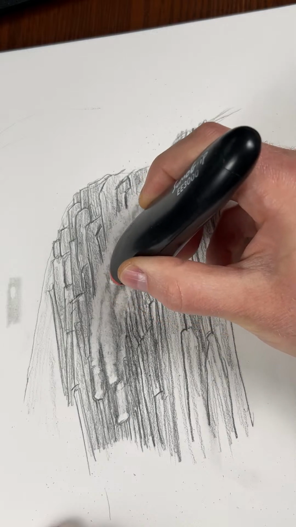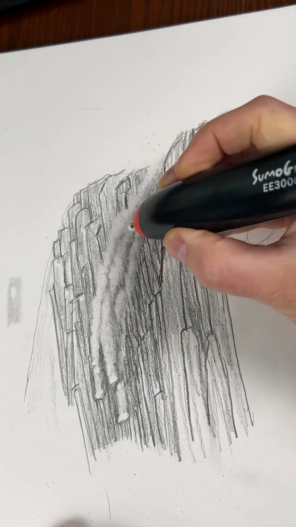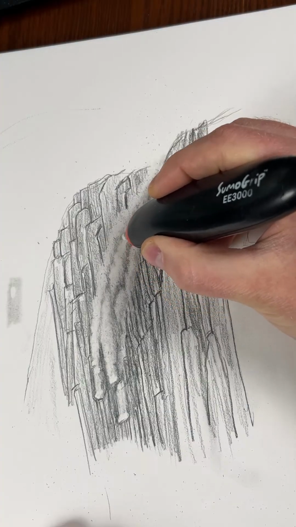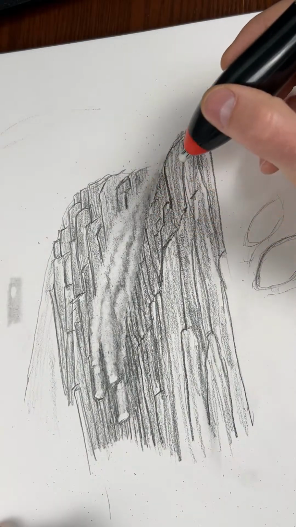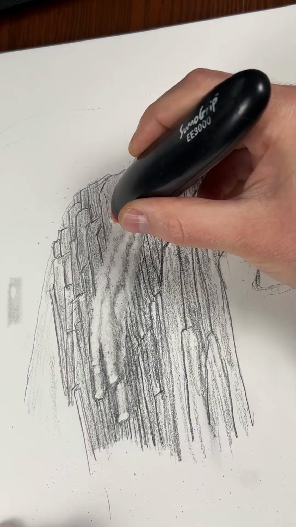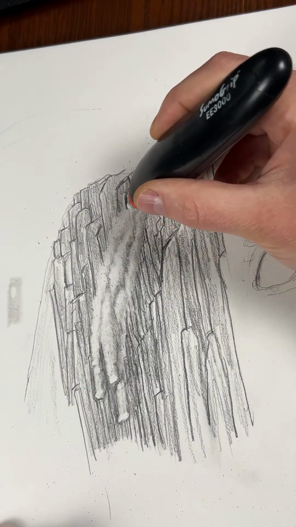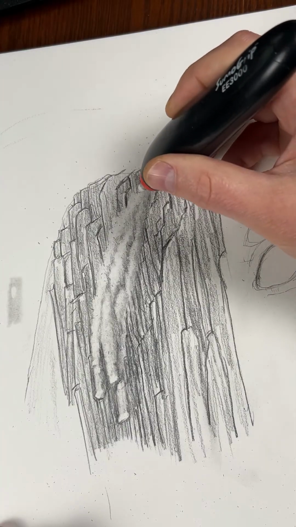Just trying to put in some more dramatic highlights here. This electric eraser can erase just about anything. My concern with this eraser on this paper is that it'll eventually maybe go through the paper, but it's just a sketch, so I don't really care.